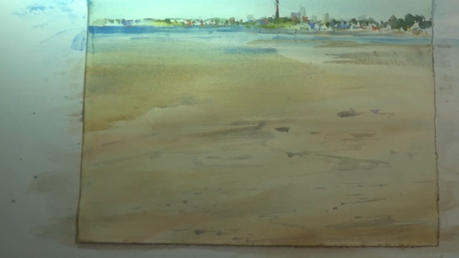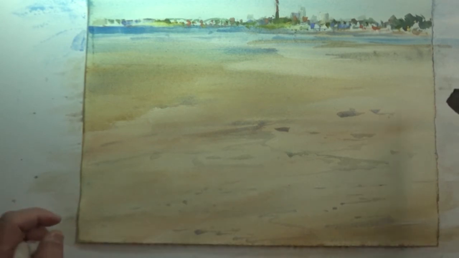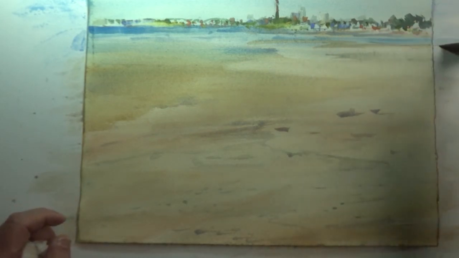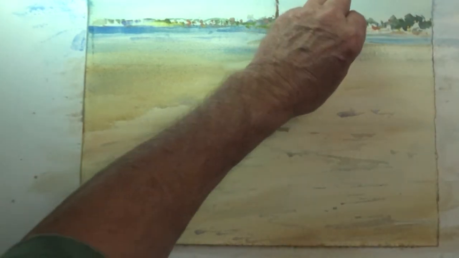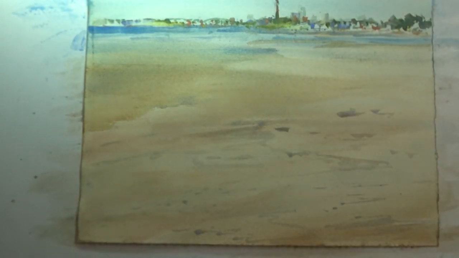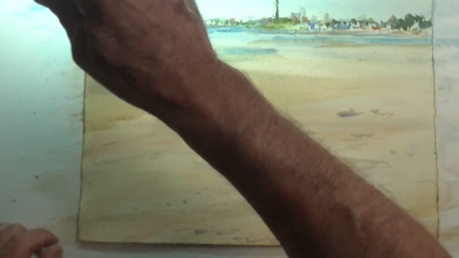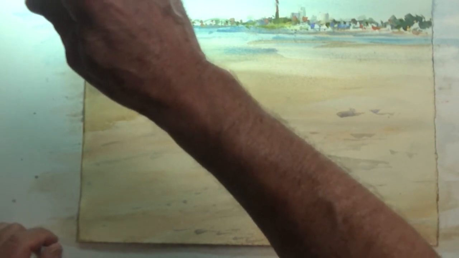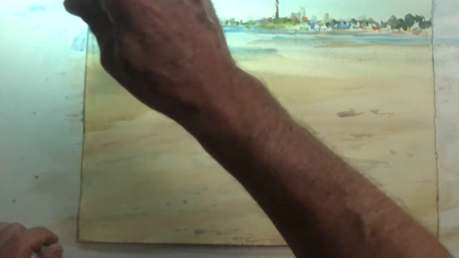So I'm going to get some clean water right now, and I will be right back with you. Okay, now this is all still wet. I got some clean water because I want to pull out some lighter values here and there. And I want a nice light value in here as well.